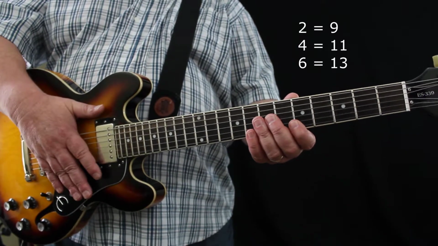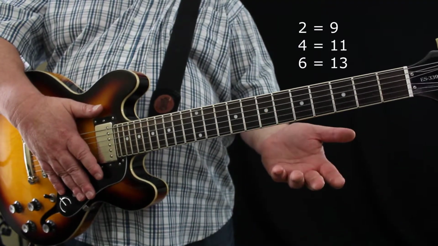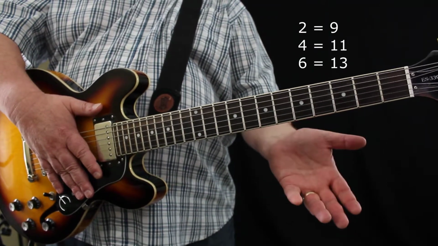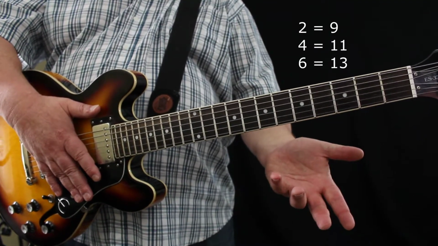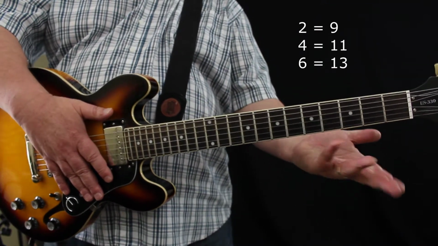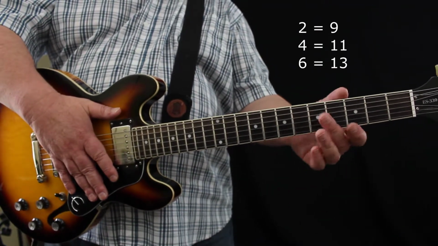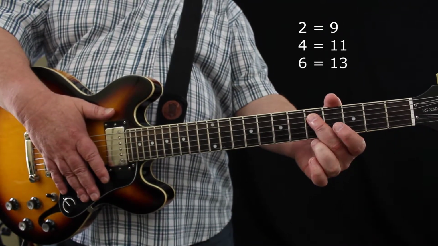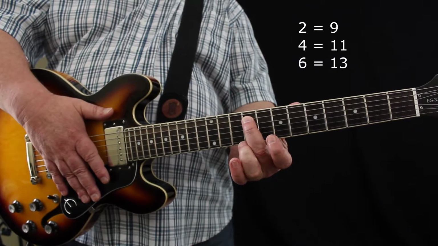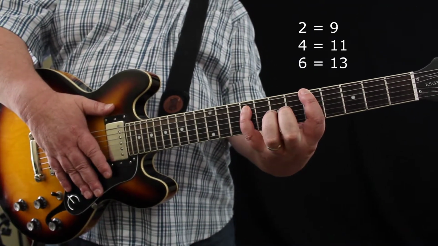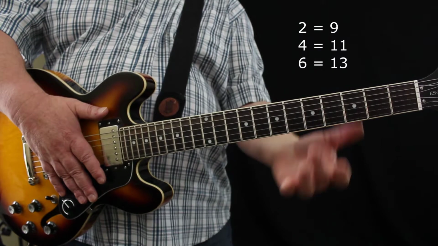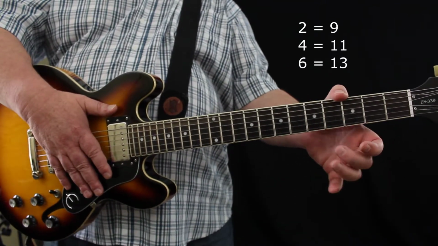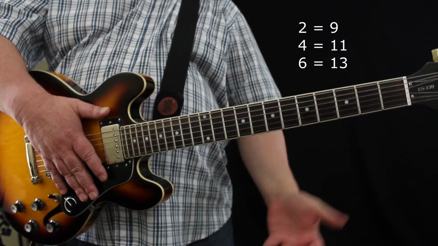So now when we talk about, say, like an A13, because 6 and 13 are the same, and because I know the shape already, I'm just going to cut to the chase here.